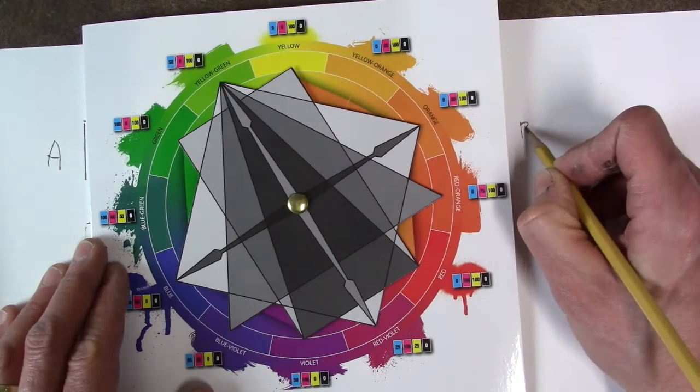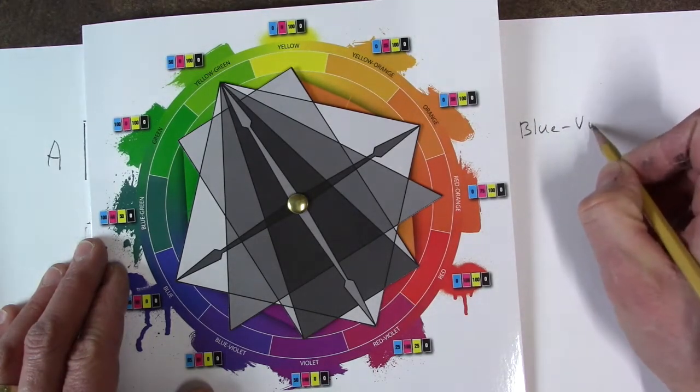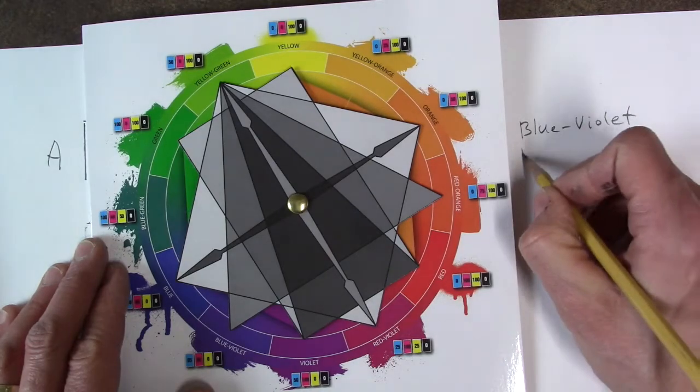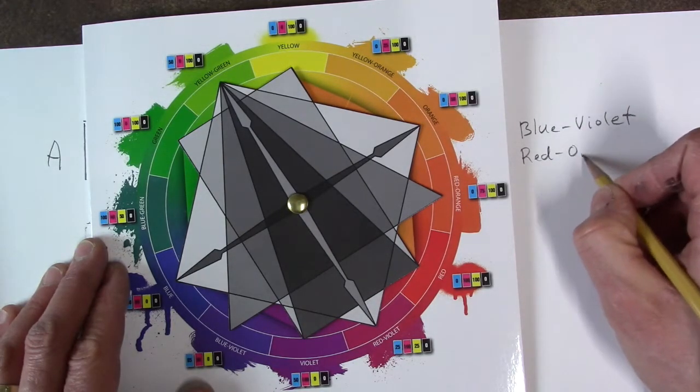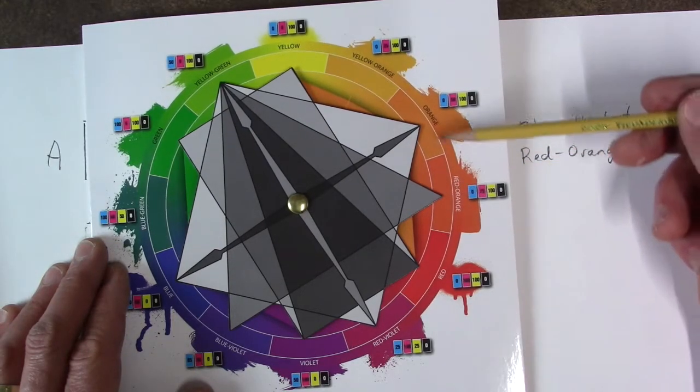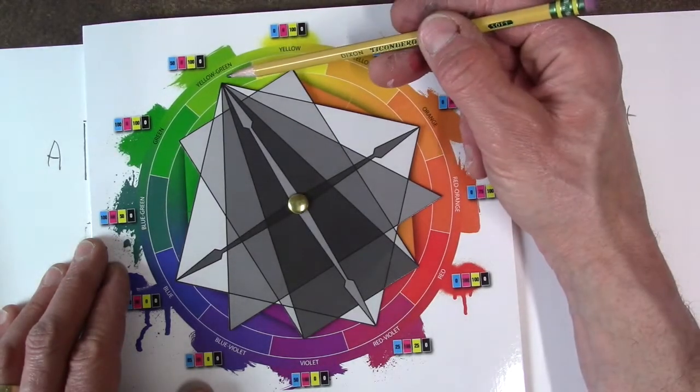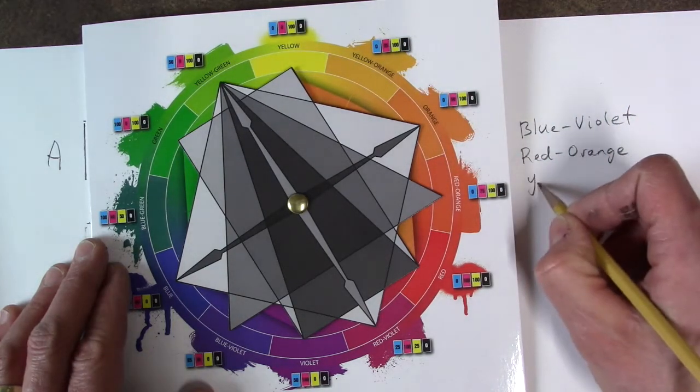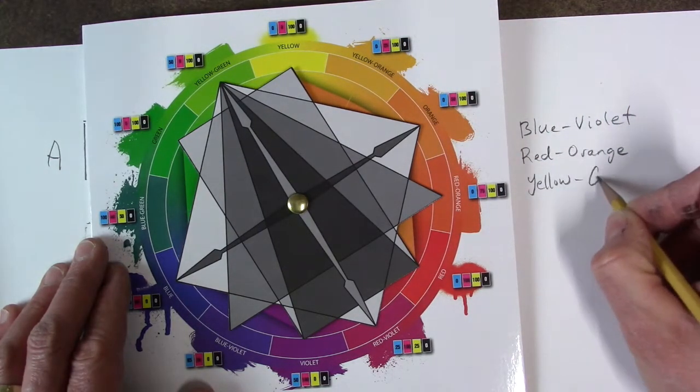So my first color is blue violet, so that's a tertiary color. My second color, red orange, and that's another tertiary color. And then I go another 4 spots. 1, 2, 3, 4. My third color is going to be yellow green.